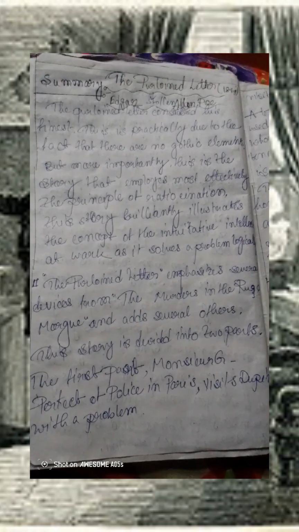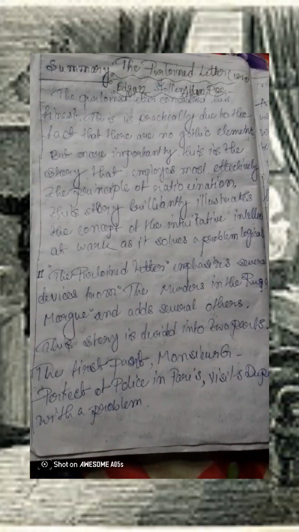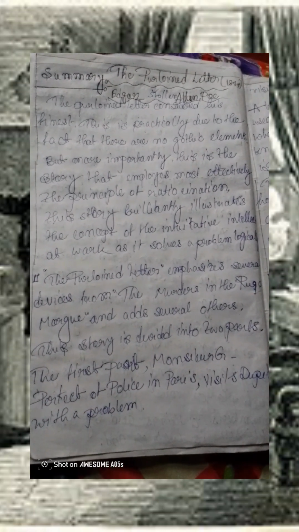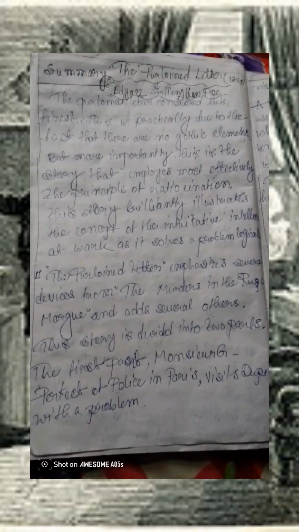The story is divided into two parts. The first part begins with Monsieur G.